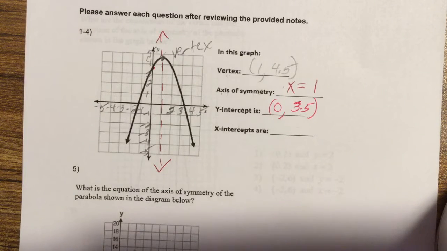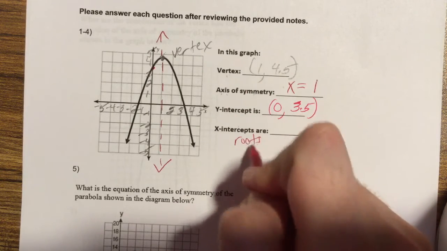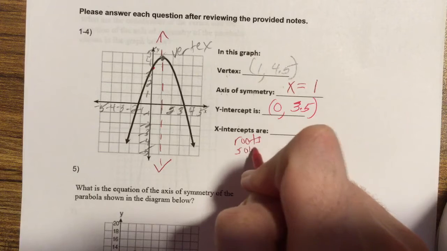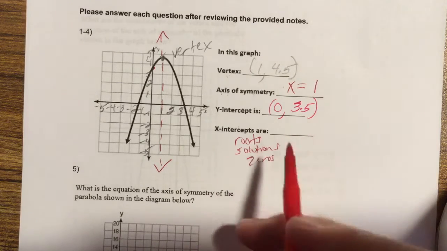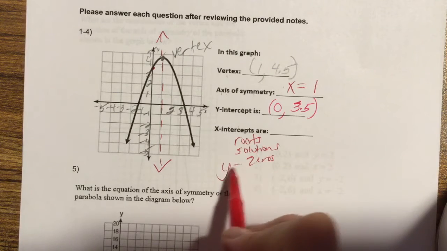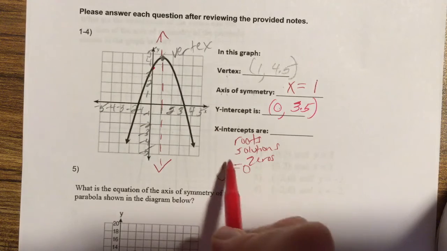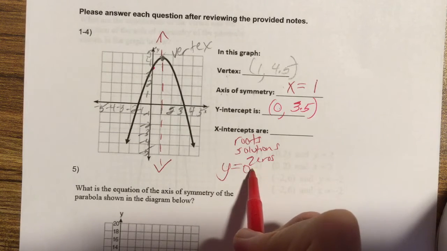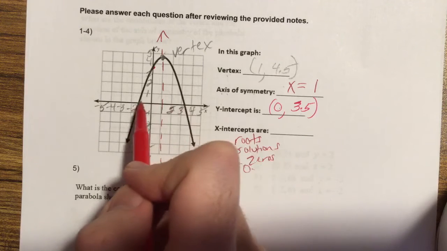And then our x-intercepts. A few other terms that they could use that are synonyms: roots, solutions, zeros. Y would equal 0 at those points, just like x equals 0 at the y-intercept. At the x-intercept, y equals 0. And right here would be one of the roots, and right here would be one of the roots.